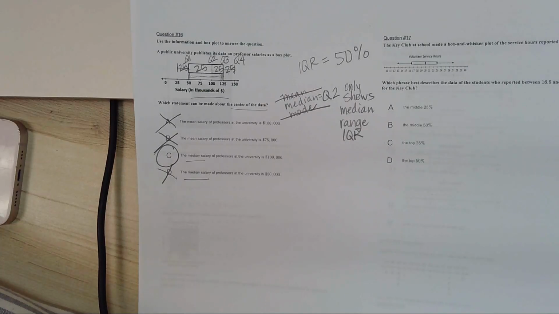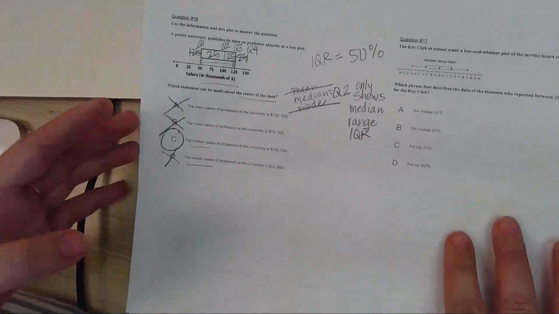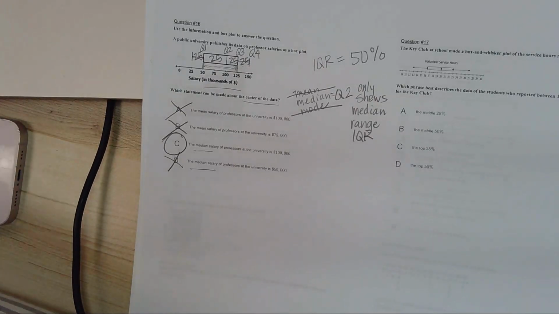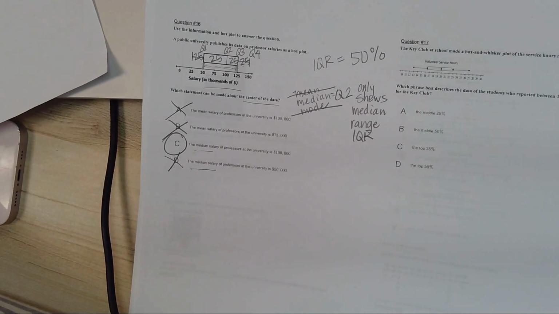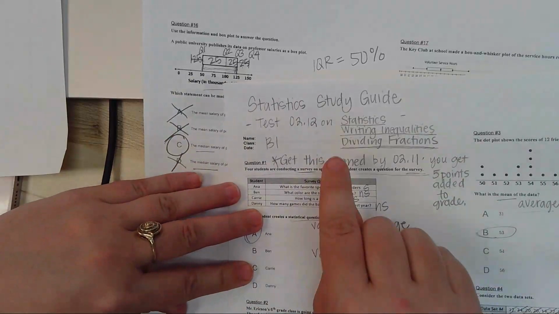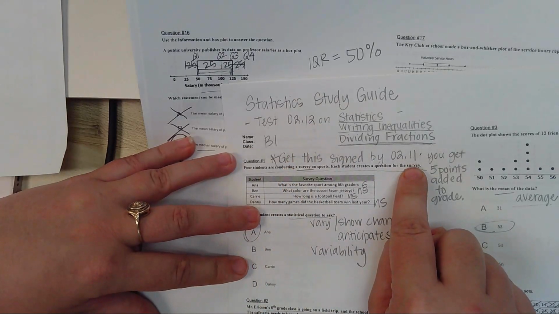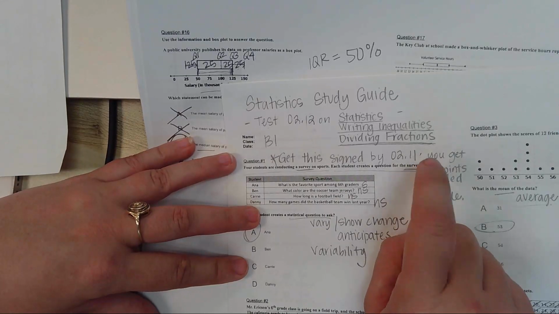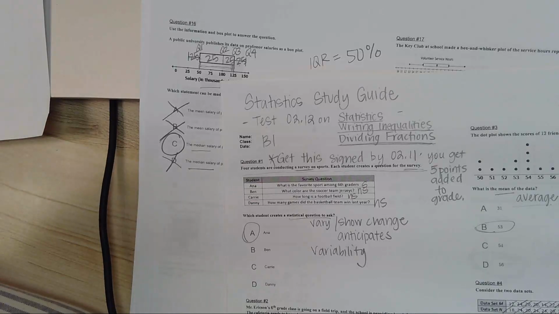Okay, now we're going to continue with our study guide. I do need y'all to go back to the front of your study guide, and I need you to fix something for me. I looked at the calendar incorrectly. I do need you to fix the date, if you will. Make sure you have it listed as test is on 0-12, and this needs to be back signed by 0-11. So fix that now if you want 5 points added to that test grade for Wednesday. Your test will be on Wednesday.